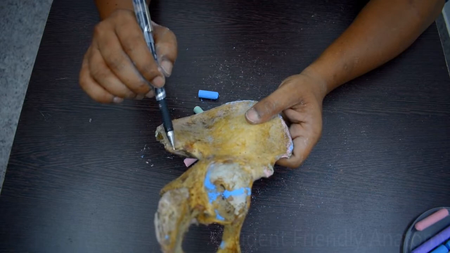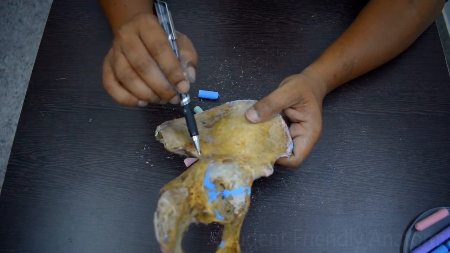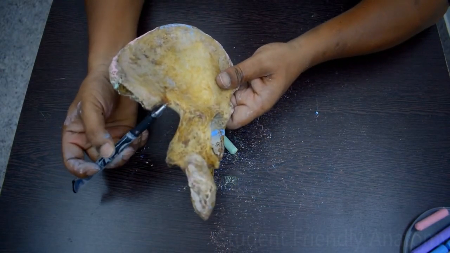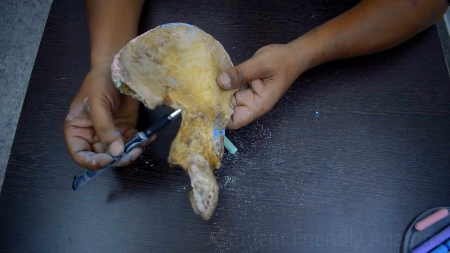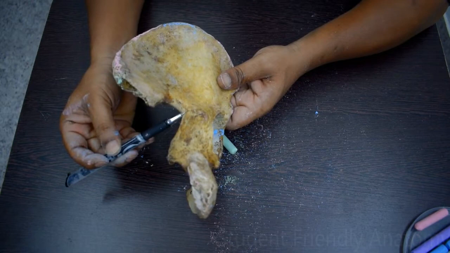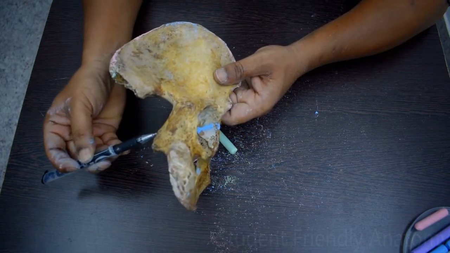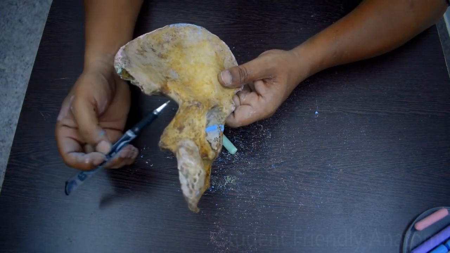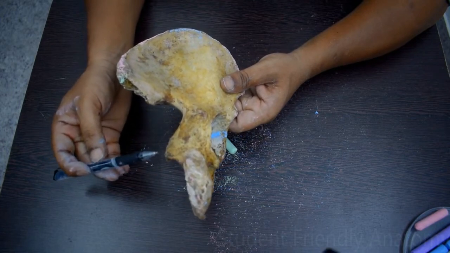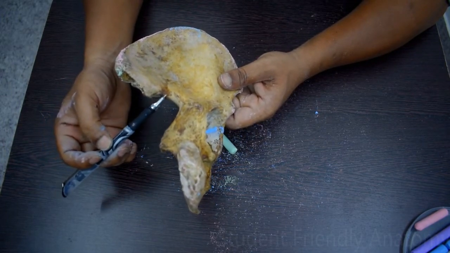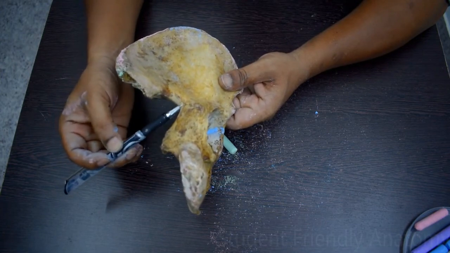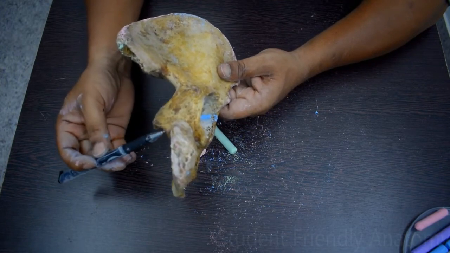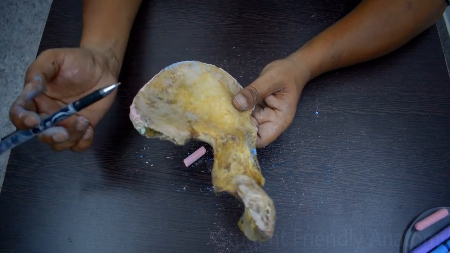Then the posterior border continues down and forms the upper part and the anterior part of the greater sciatic notch. That means this part and this part, right? So up to here it is the posterior border. Then from here the posterior border continues down as the posterior border of the ischium. So after forming the superior and anterior boundary of the greater sciatic notch, the posterior border of the ilium continues as the posterior border of the ischium, right? So this is about the posterior border.